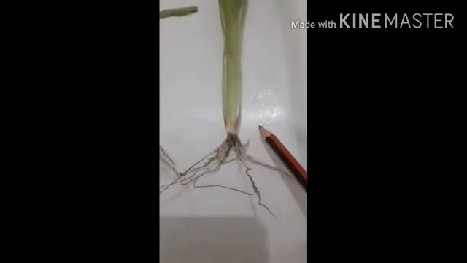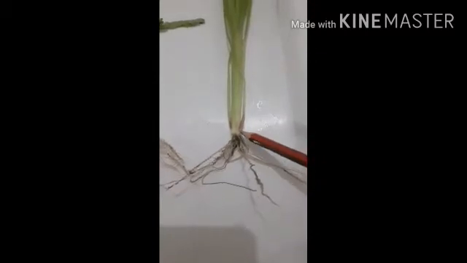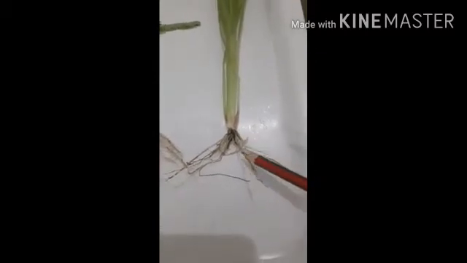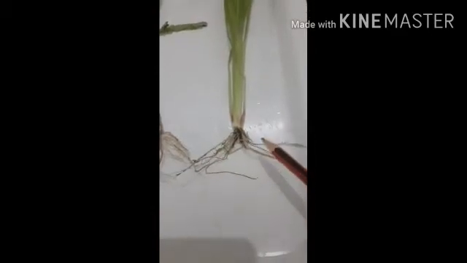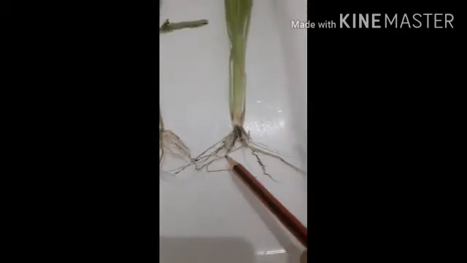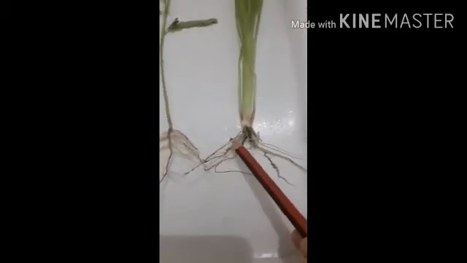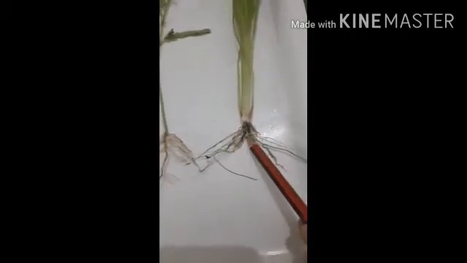Now come to the fibrous root system. And what happens in the fibrous root system? Several roots arise from the base of the stem when the seed germinates at the same time. I want you to see how many roots arise at a time from the base of the stem.